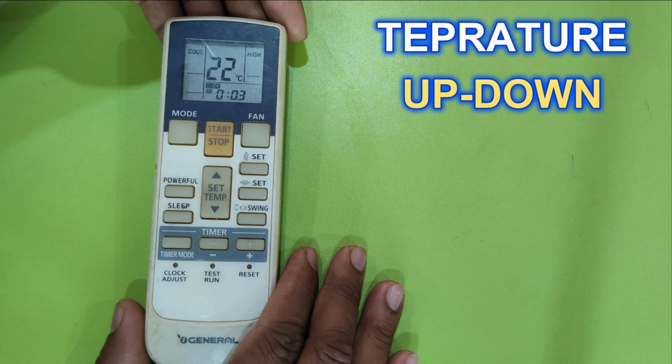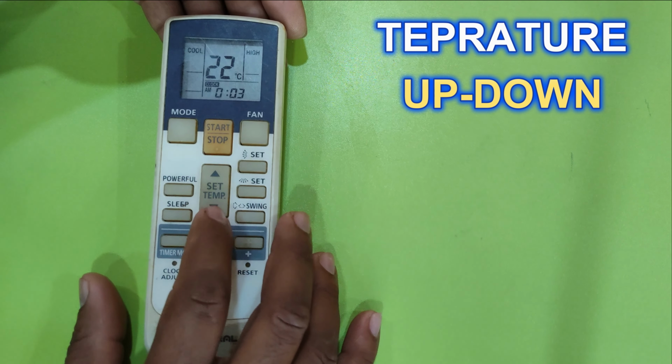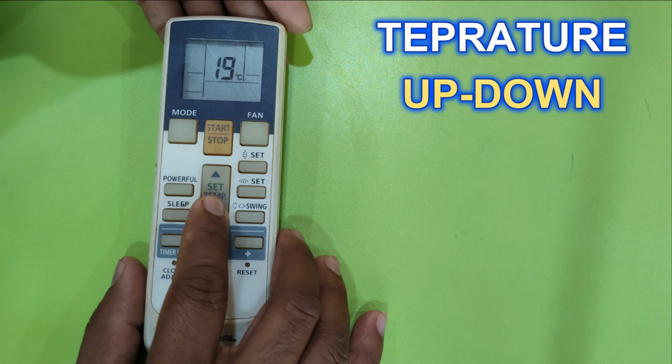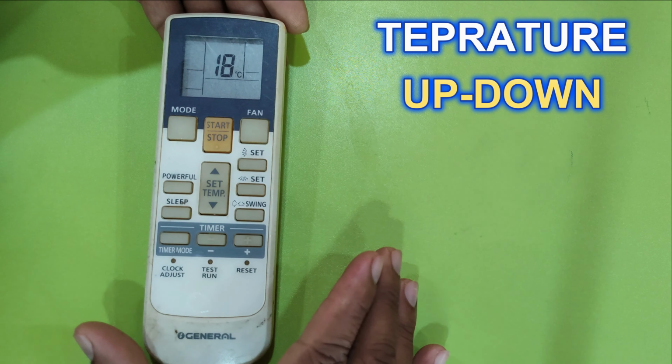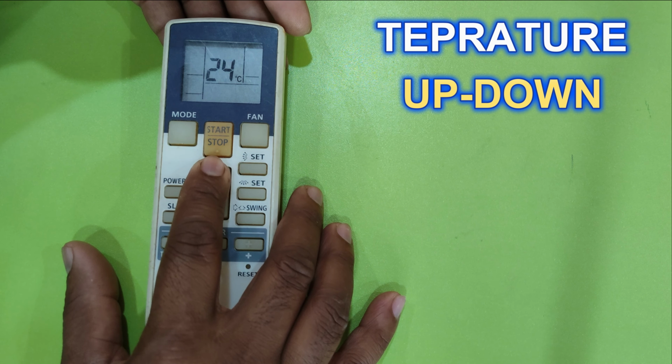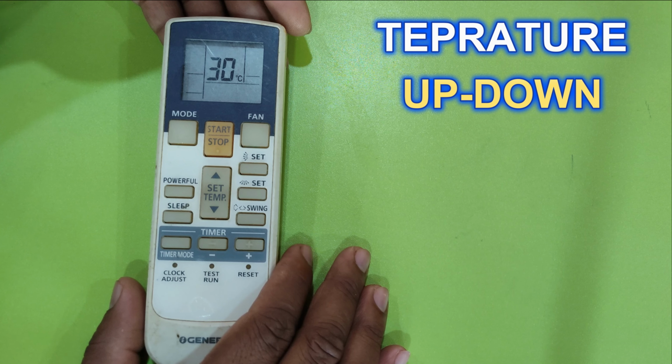After that, the next button is the temperature up-down button. Now the more you press the temperature down button, the temperature will go on decreasing. The more you lower its temperature, the more cooling it will do. Its lowest temperature is 18 degrees. Now the more you press the temperature up button, the temperature will go on increasing and the AC will start cooling less. Its highest temperature is 30 degrees.